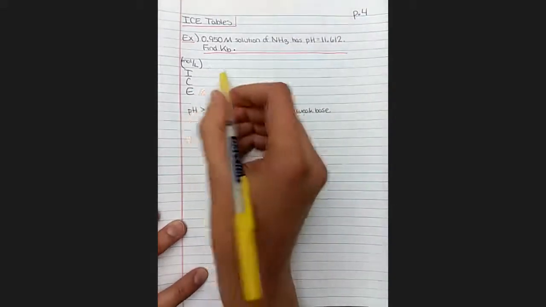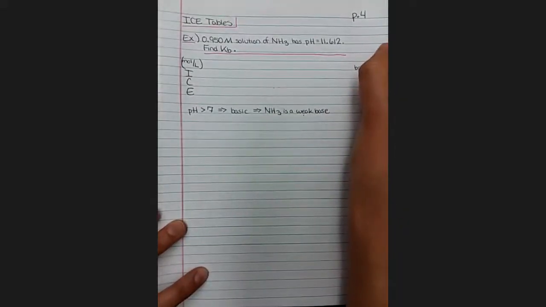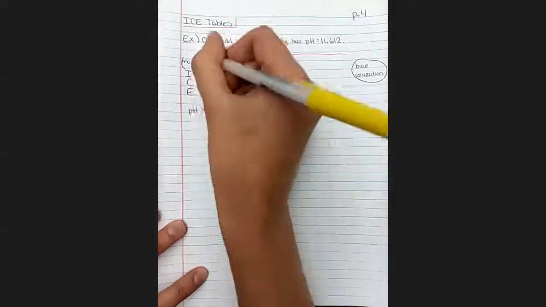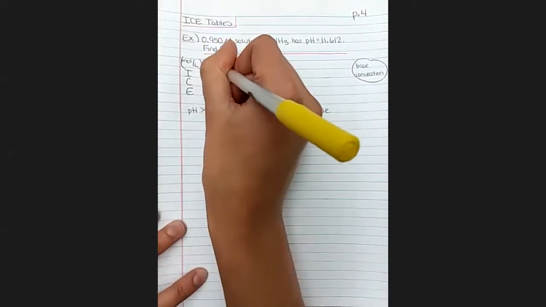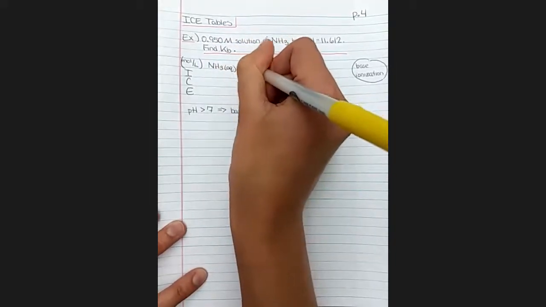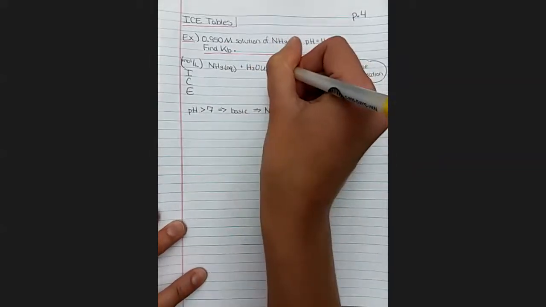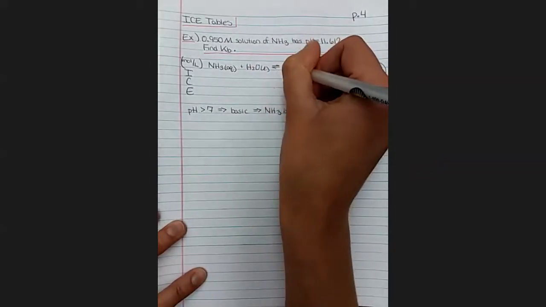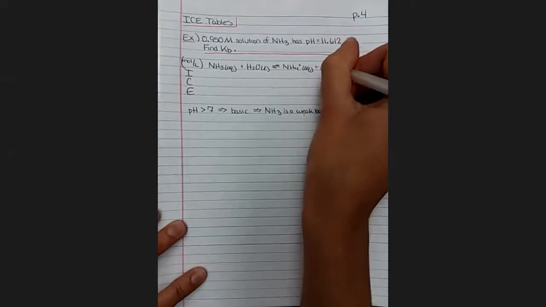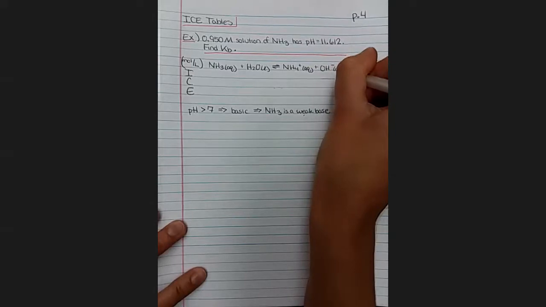So if it's a weak base, when we set up our ice table, we're going to use the base ionization reaction as our equation at the top. We've got to know that one by heart, or we've got to do it for NH3. So let's be specific this time so you can see what that looks like. So ammonia plus liquid water sometimes goes to ammonium and hydroxide.